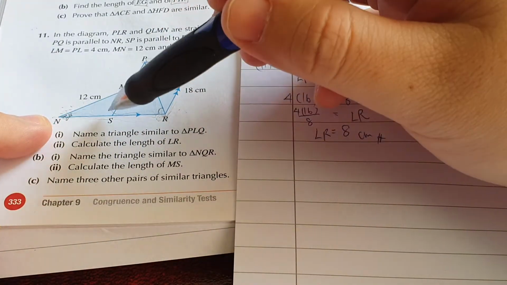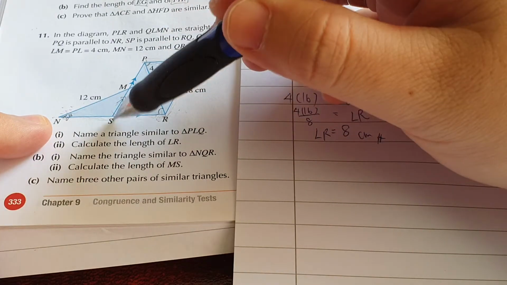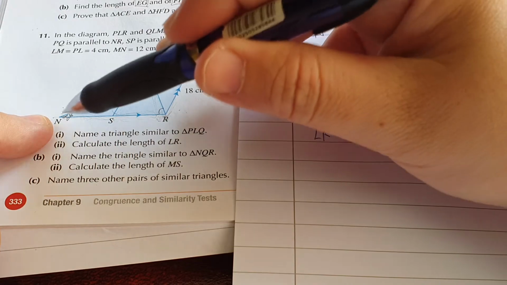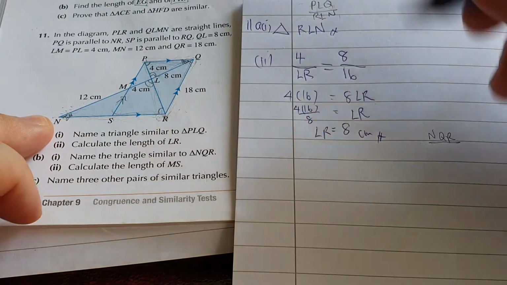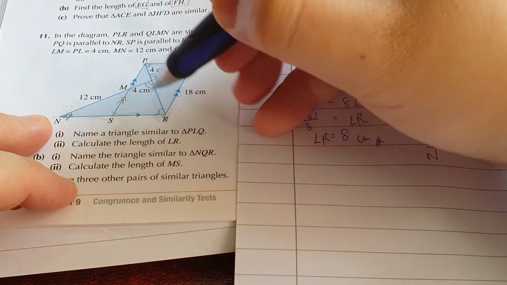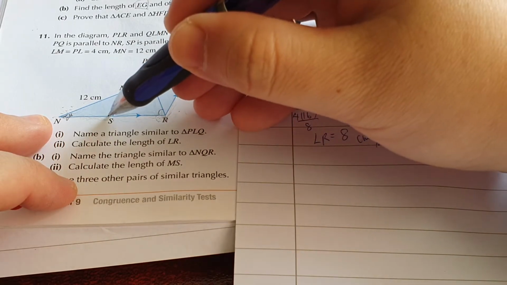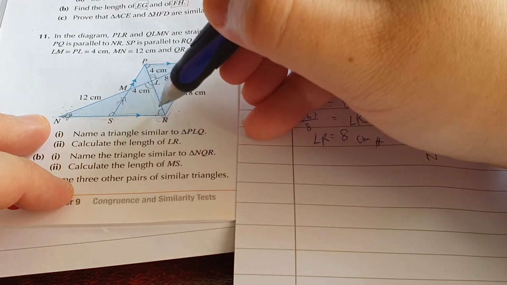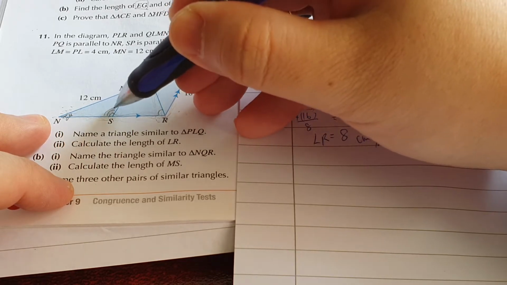Where's the small one? NSN, no? See, N of this triangle is the same as N of this triangle, right? So N and N are the same, okay? Then, because this is parallel to this, this is the same as this one.